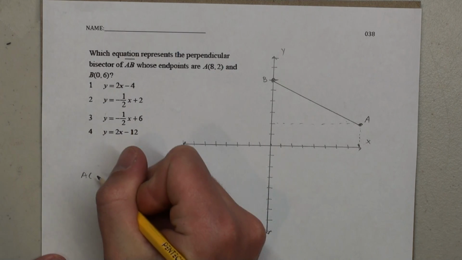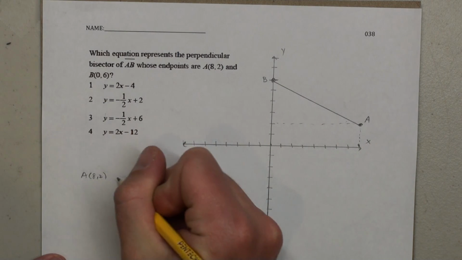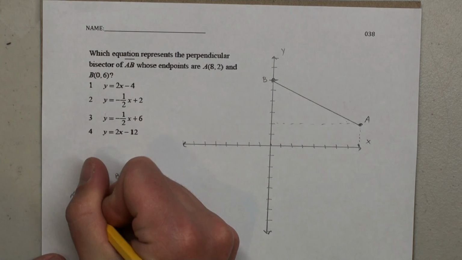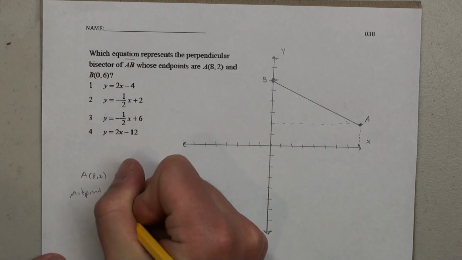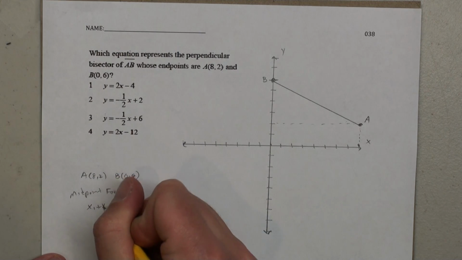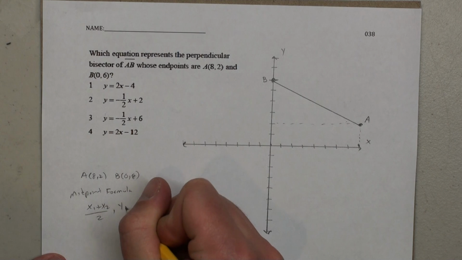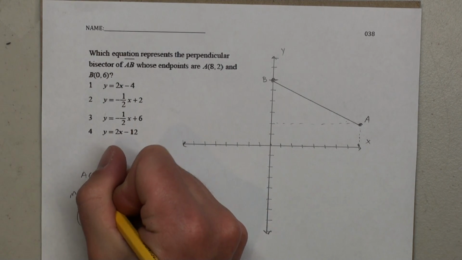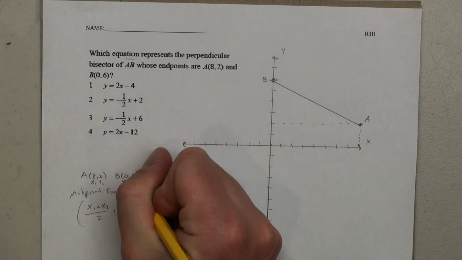So A is (8, 2), B is (0, 6). We can use the midpoint formula, which is x1 plus x2 divided by 2, y1 plus y2 divided by 2.